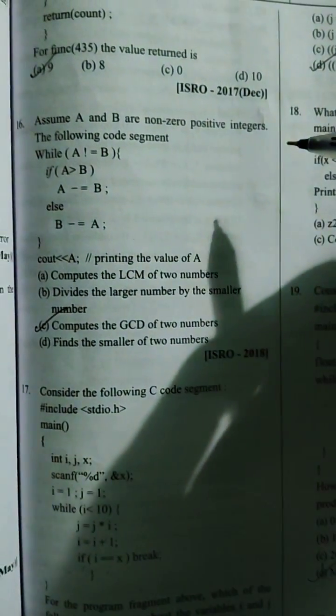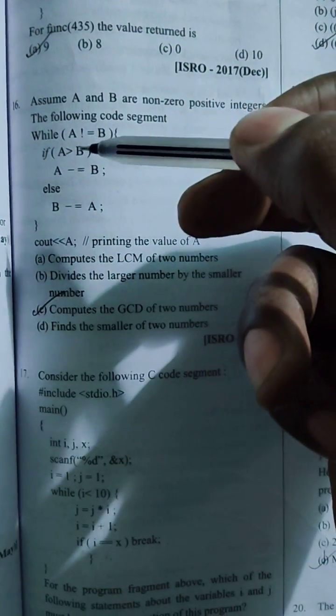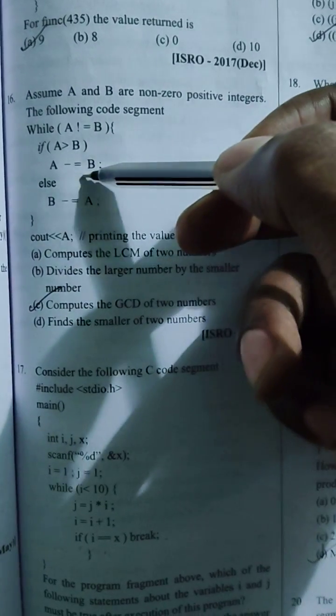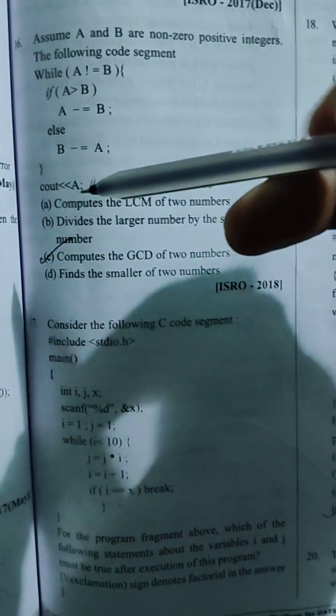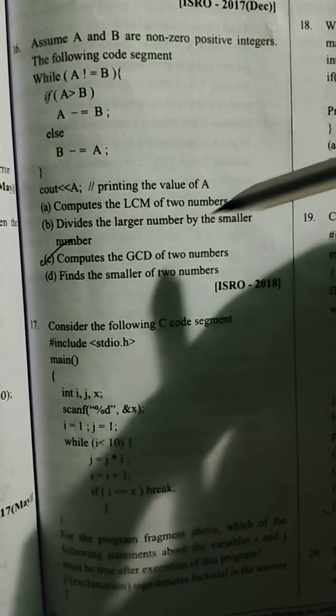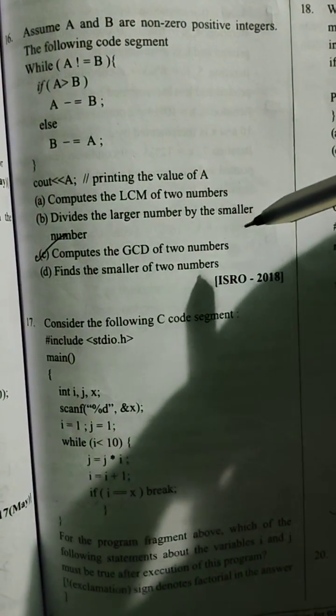Assume a and b are non-zero positive integers. In the following code segment: while a is not equal to b, if a is greater than b, a minus equals b, else b minus equals a. Then printing the value of a. It computes the GCD of two numbers.